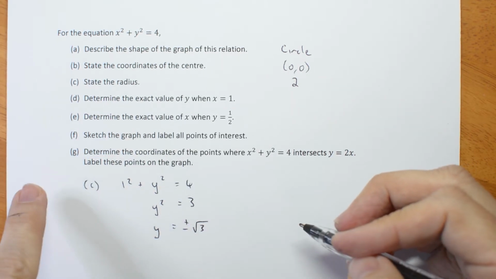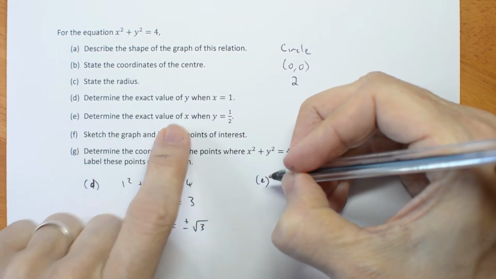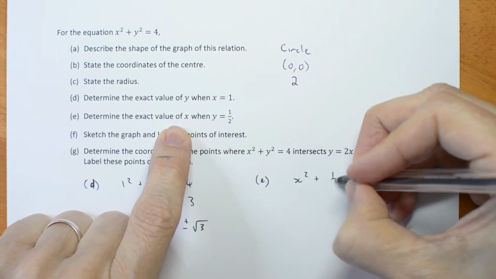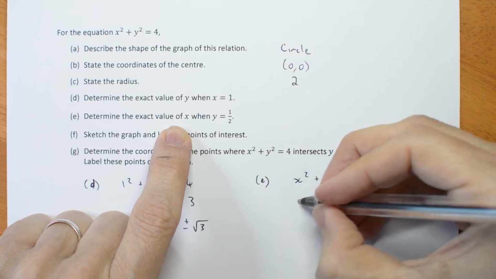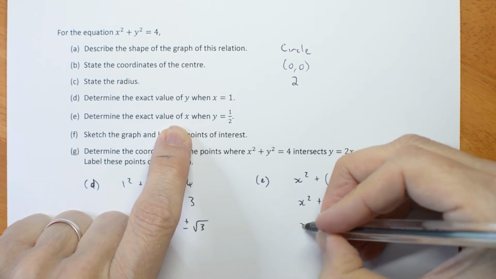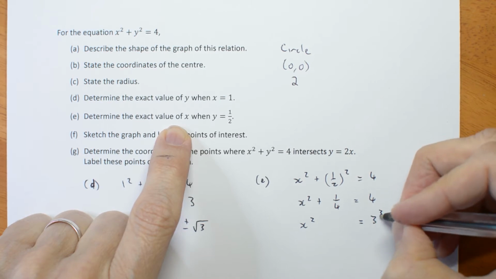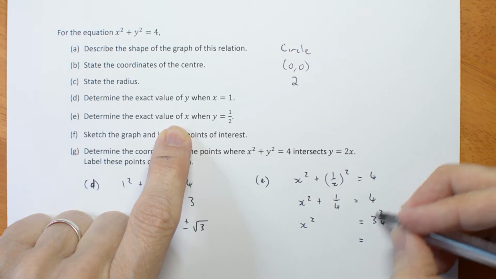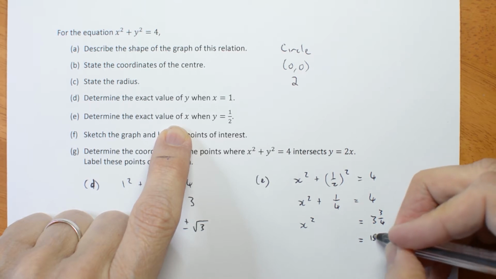Whoops, I wrote C, that was D. Sorry about that. Let's try E. Exact value of x when y is a half. So x squared plus a half squared equals 4. Well, that means x squared plus, now a half squared is a quarter. x squared is 4 minus a quarter. You might be tempted to go 3 and 3/4, but that's not actually going to help us. I want to have an improper fraction. 3 times 4 is 12, plus 3 is 15 quarters.